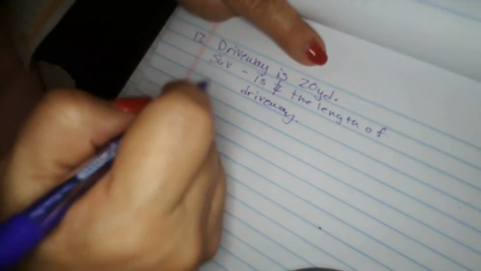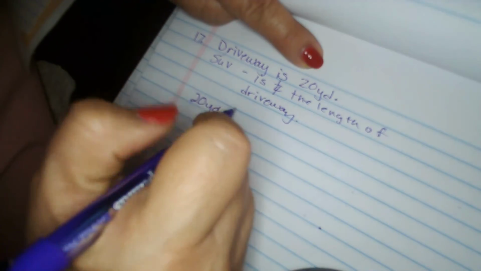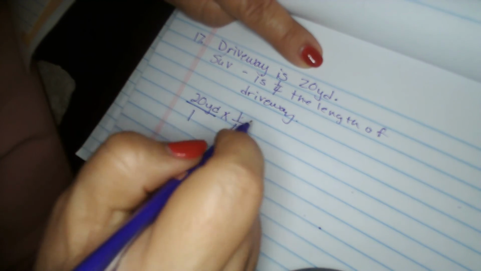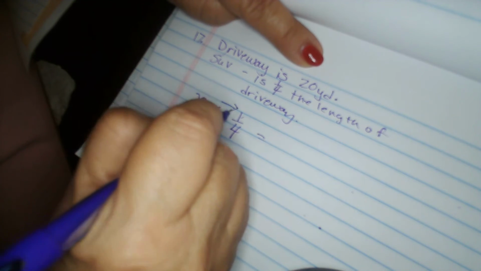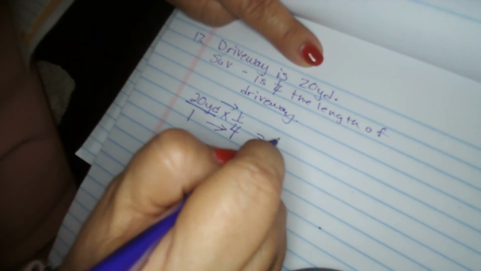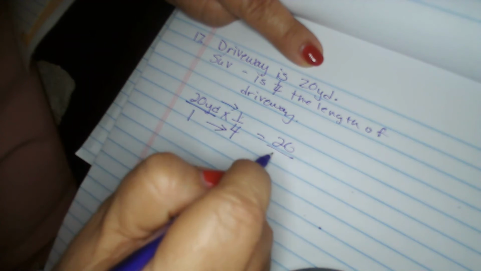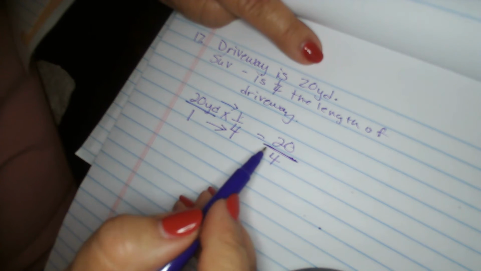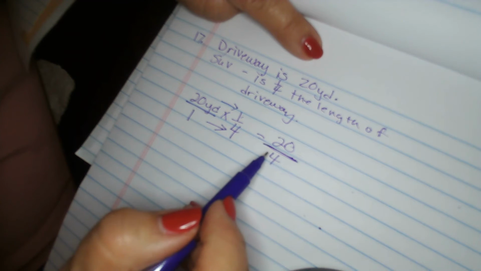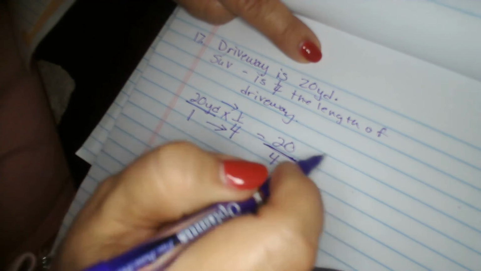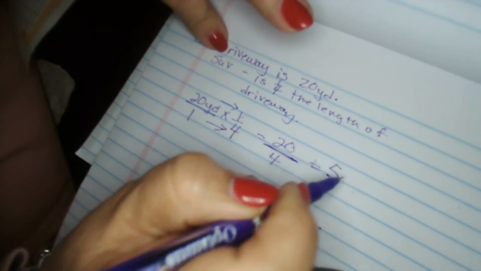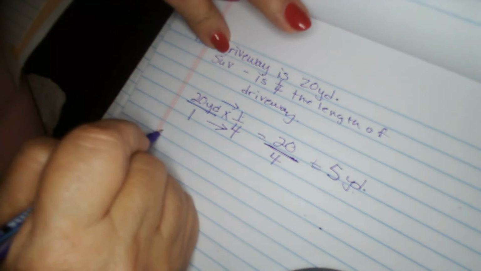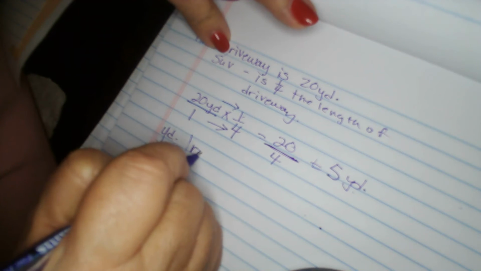Okay, so I'm going to take my 20 yards and multiply that by 1/4 of that. So I'm going to put my 20 over 1. With multiplication, I'm moving straight across. 20 times 1 equals 20. 1 times 4 equals 4. Remember we said that this is a dividing bar as well as a fraction bar, so we can read it as 20 divided by 4, or 4 goes into 20. So the SUV is going to be 5 yards. All right, I need to convert yards to feet.